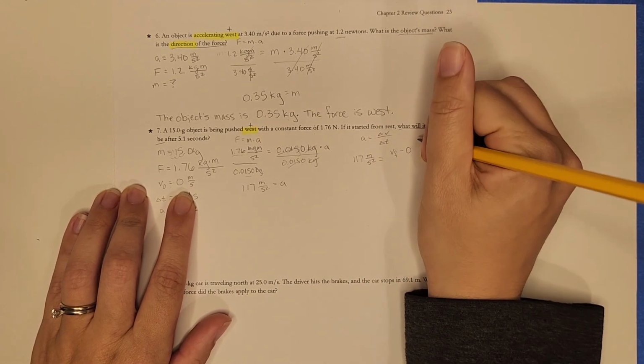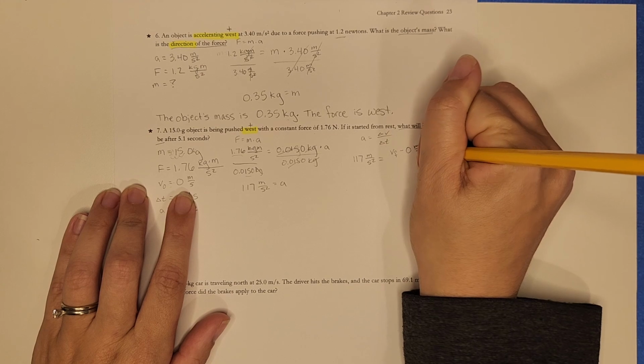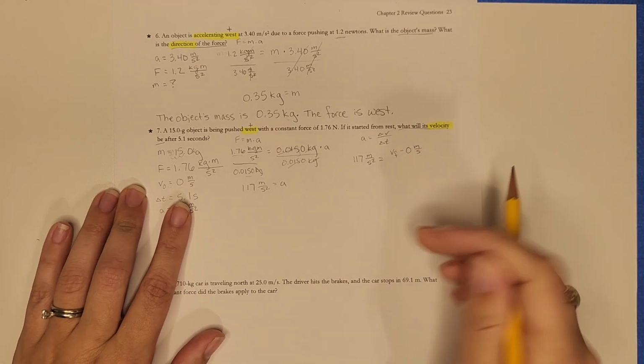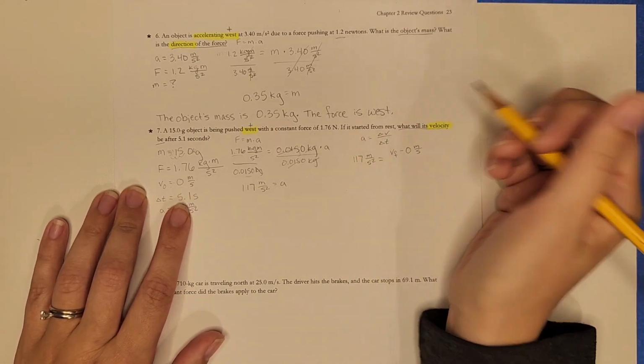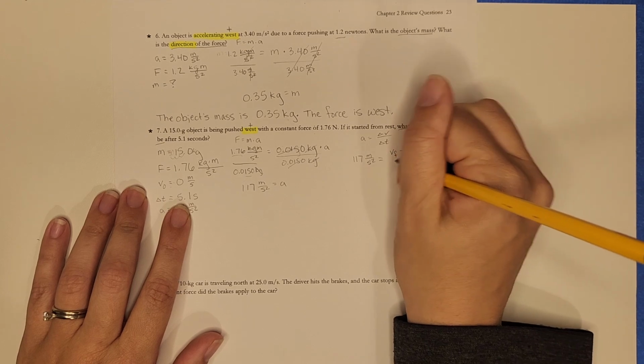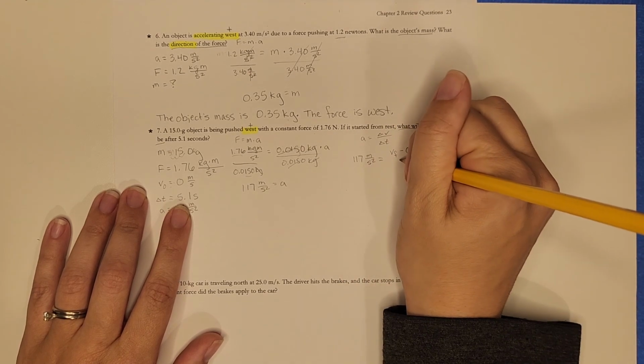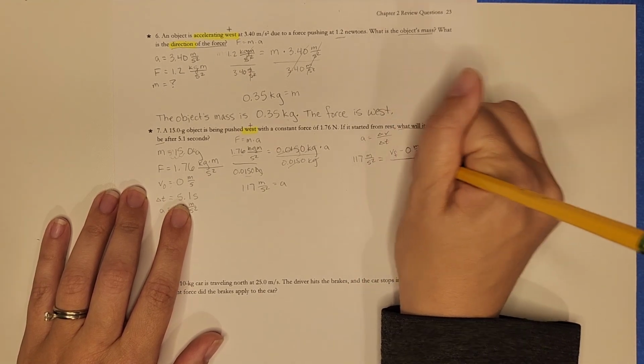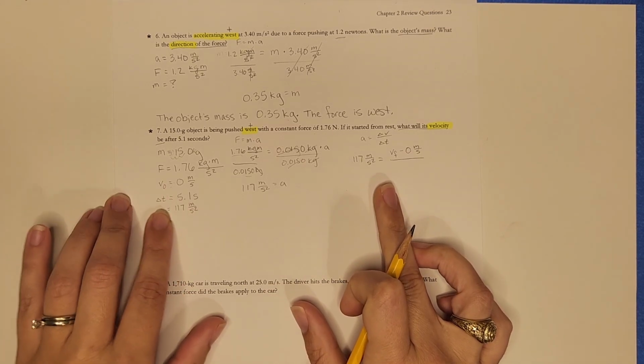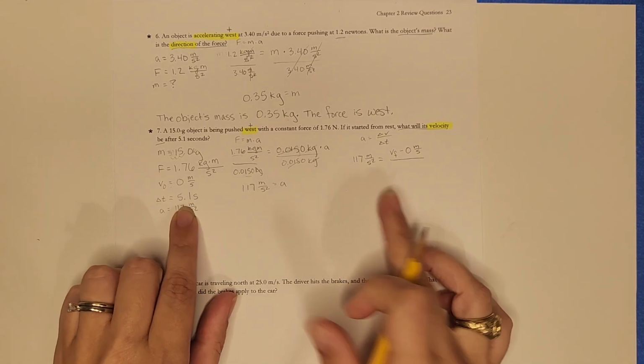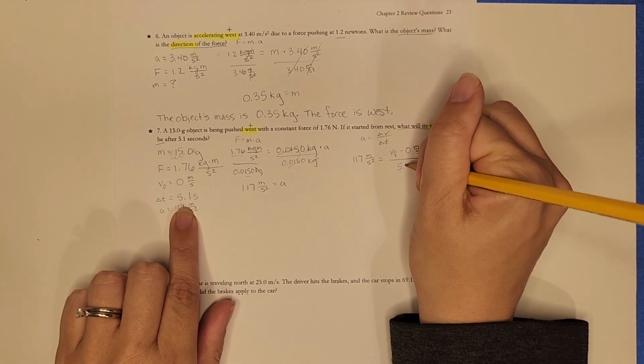And that's really handy when our initial velocity is 0 because it just makes things so much easier. You can just almost not even write it, but we're still going to write it. Okay, velocity final minus 0 meters per second, and our total time, our change in time is 5.1 seconds.